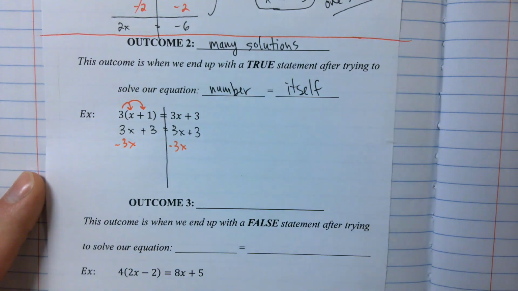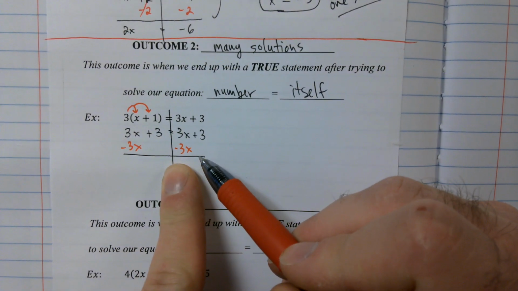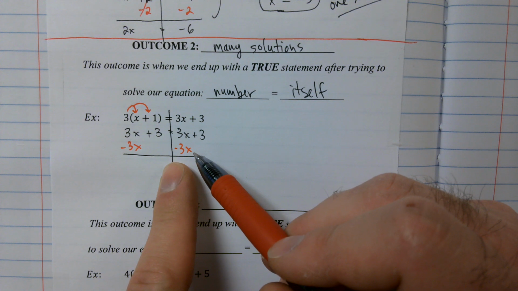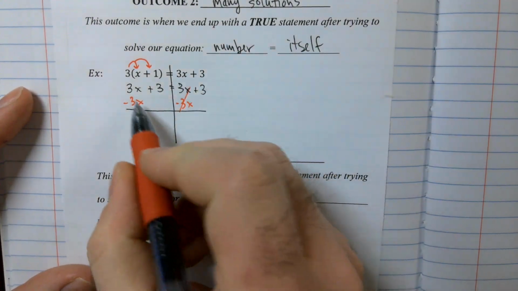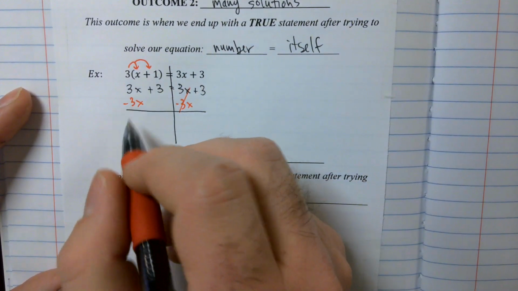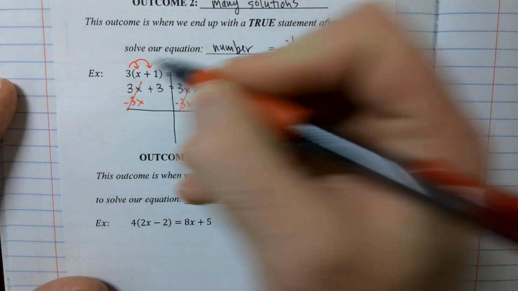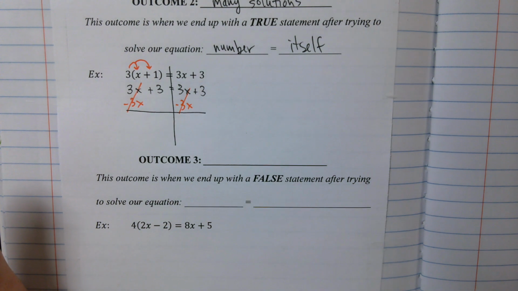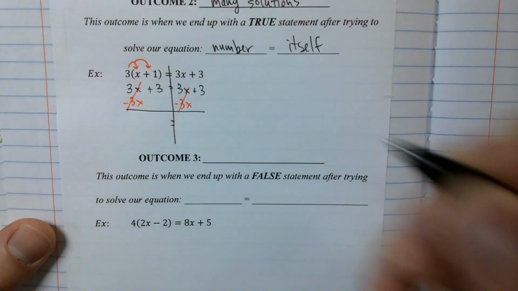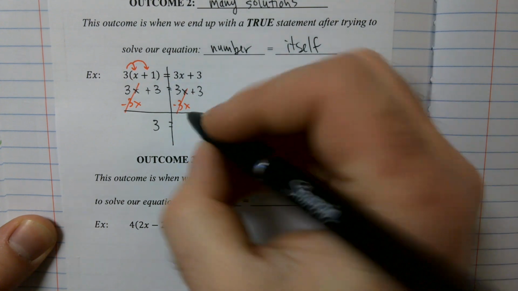So I'll subtract it from both sides. What happens to my 3x's here on the right? Cross them out. But what now happens to my 3x's on the left? We subtract them, but what's 3x's minus 3x's? 0. Nothing. They cancel out completely. The 3x's go away. What's the only thing we have now on the left side of my equation? 3. And what's the only thing I have on the right side? 3.